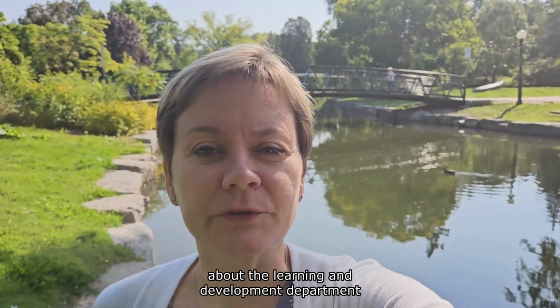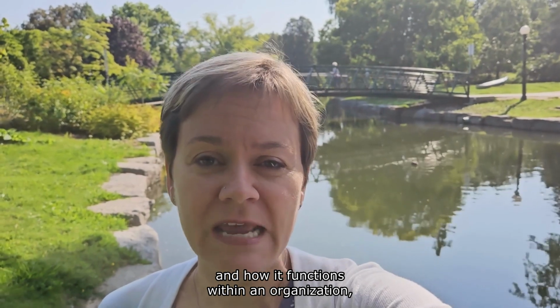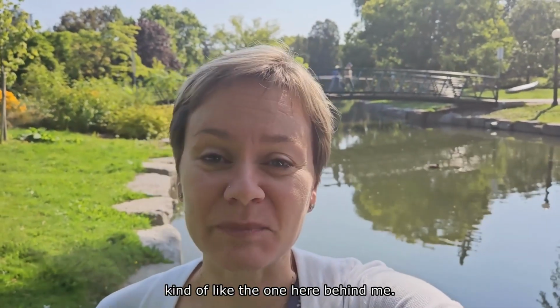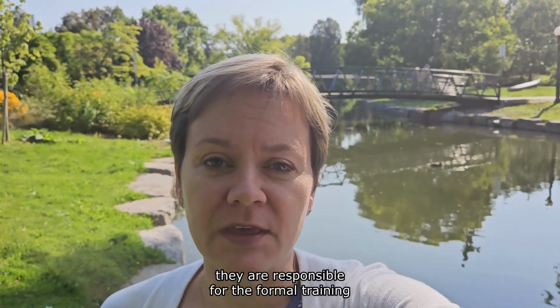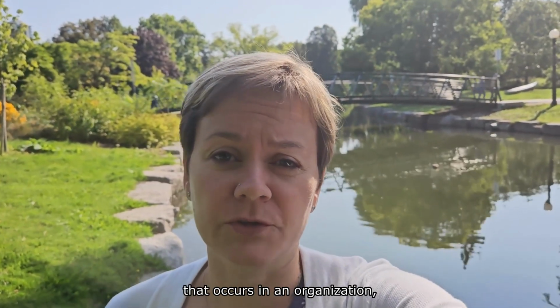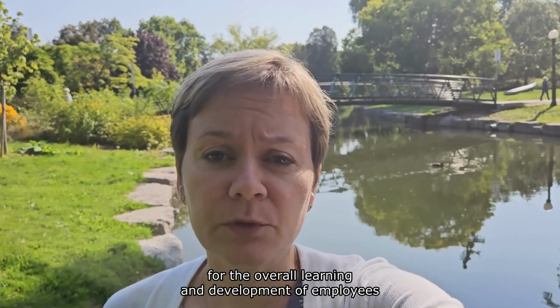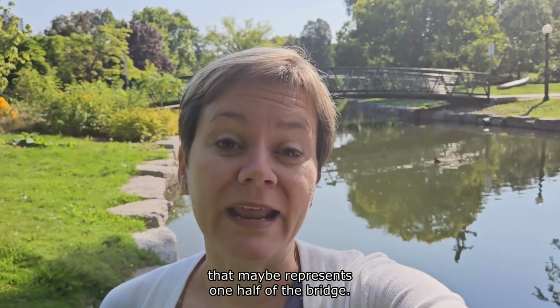I've been thinking a lot about the Learning and Development Department and how it functions within an organization. And I've come up with an analogy of a bridge, kind of like the one here behind me. If you think of a learning and development function, they are responsible for the formal training that occurs in an organization. They're responsible for the overall learning and development of employees. And to use my bridge analogy, that maybe represents one half of the bridge.